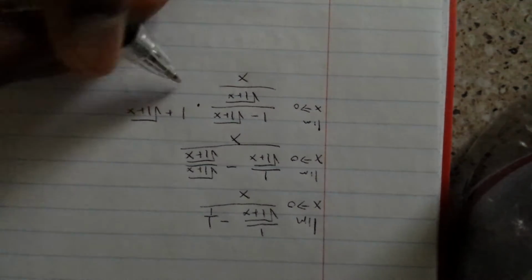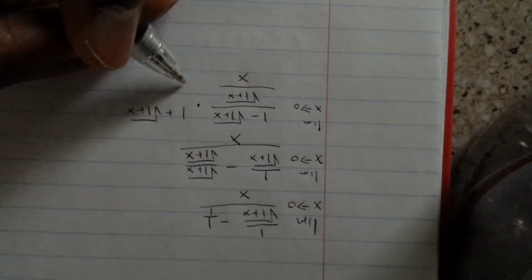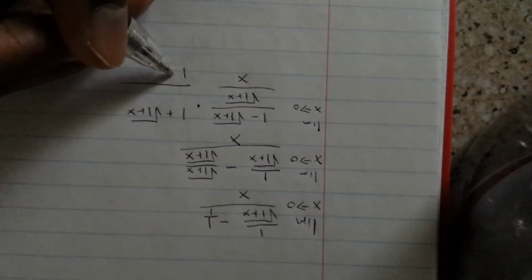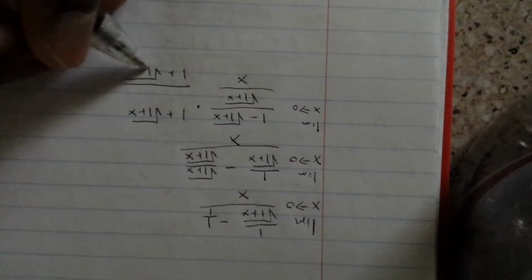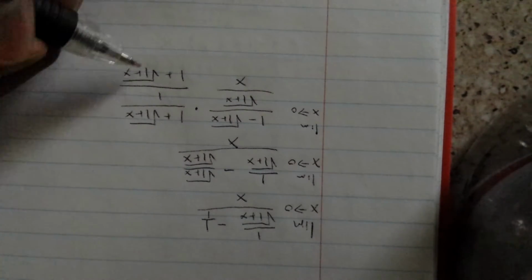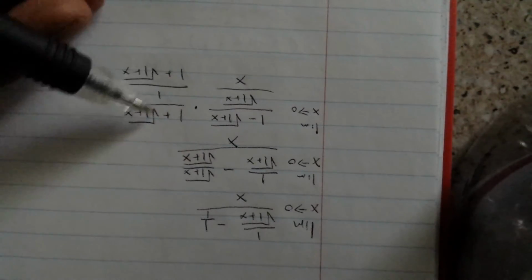So we multiply both the numerator and denominator by the same thing, and just to see it as a fraction, you can put it over 1. We multiply both the top and bottom by the same thing, with the opposite sign, which is plus.